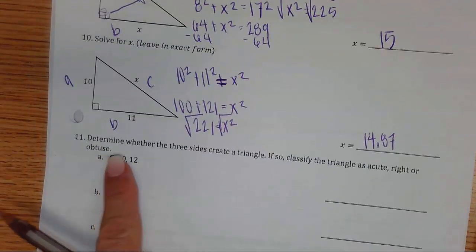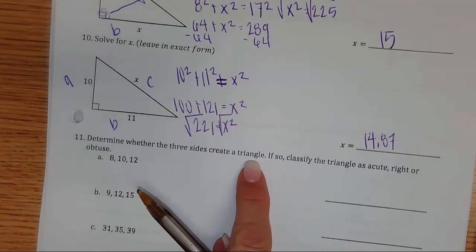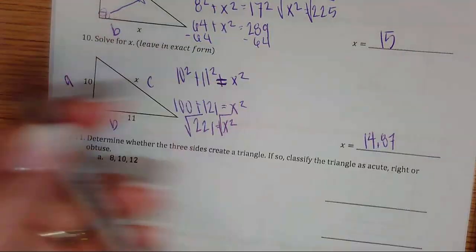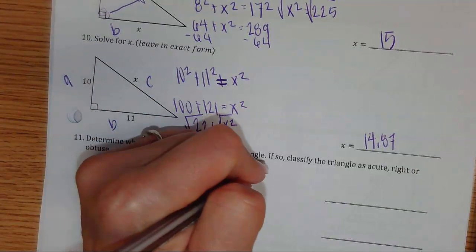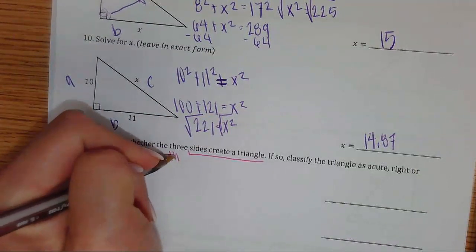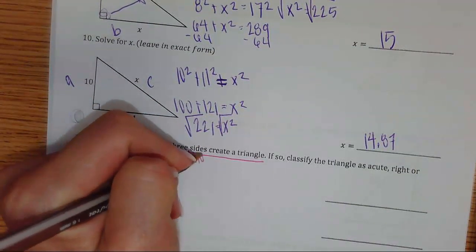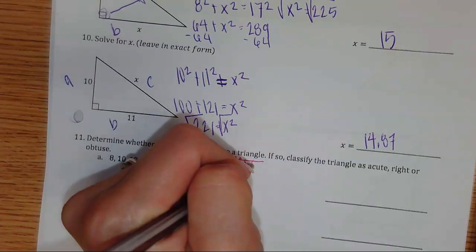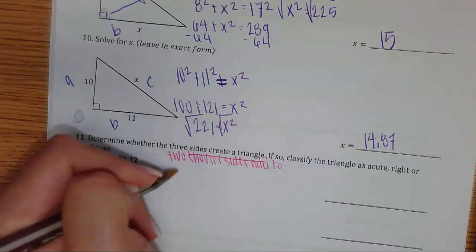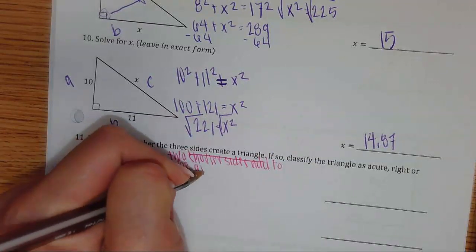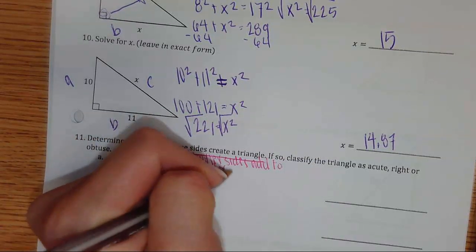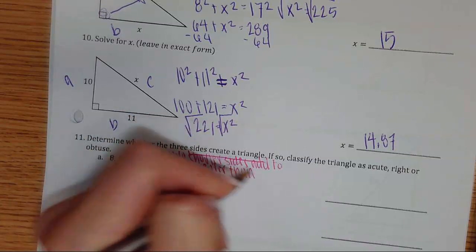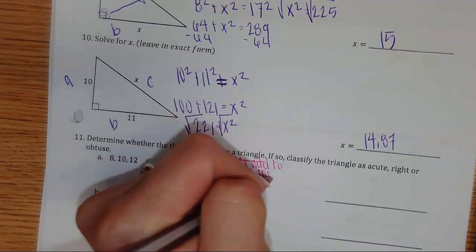Okay, so determine whether the three sides create a right triangle. So the two shorter sides add to be greater than the largest side.